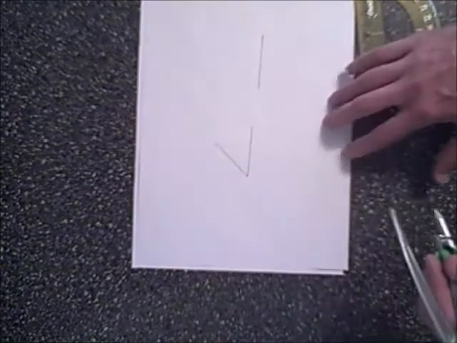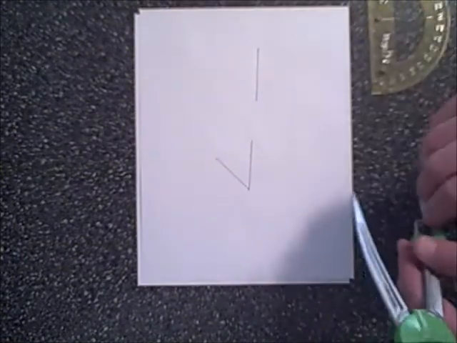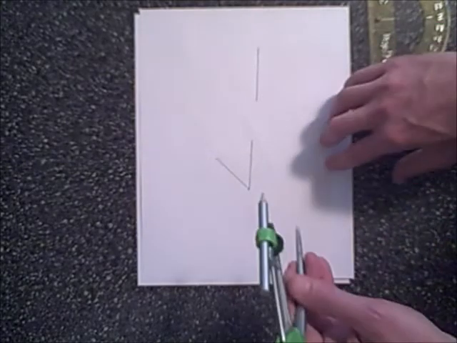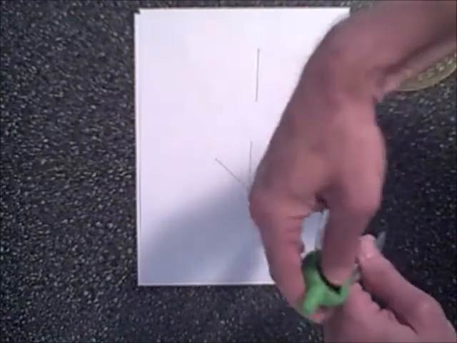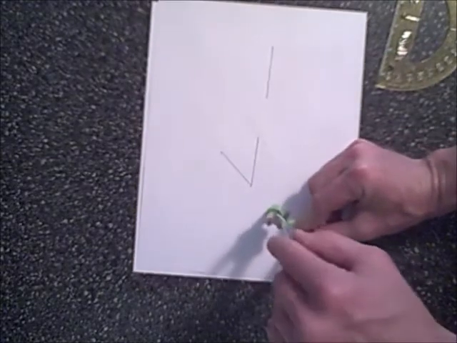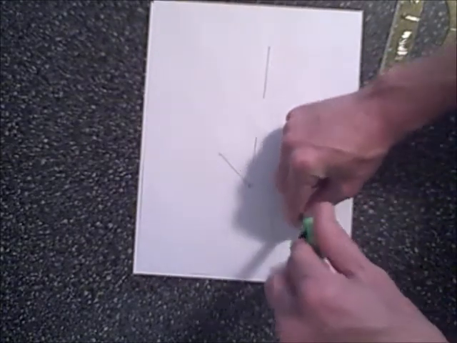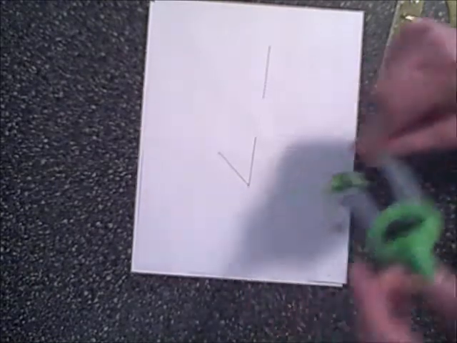Again, we can use a little bit of creativity and imagination and ask, how do we copy this? What we need to remember is, if we had a circle, let me draw a semicircle.